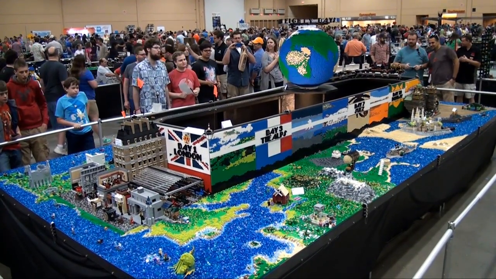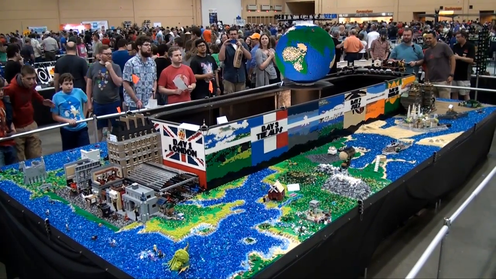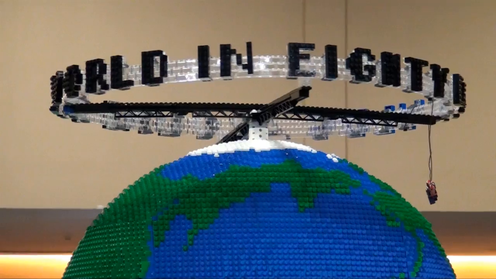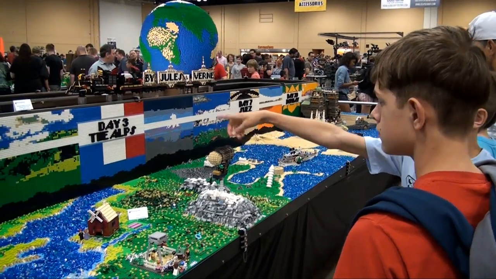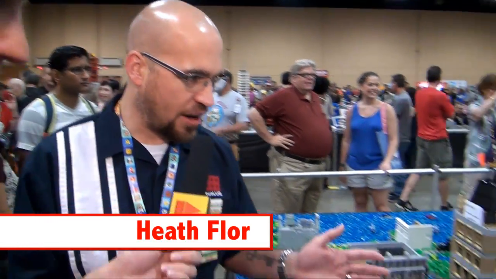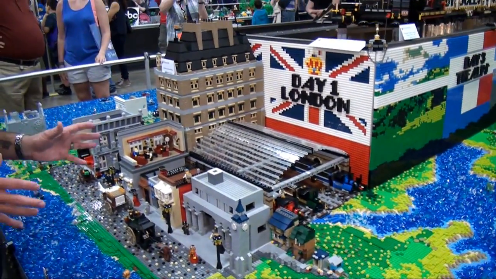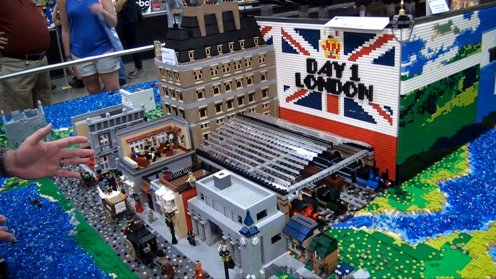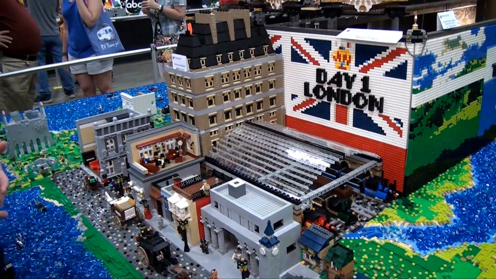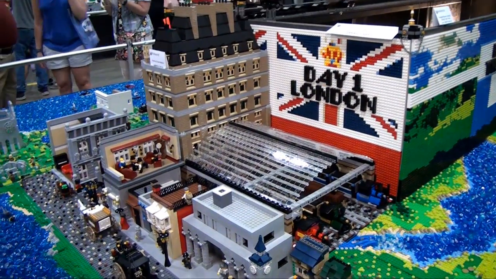I'm with Virtual LUG, and what we did was we set up a display called Around the World in 80 Days, which is by Jules Verne. Everyone picked up the book, everyone watched the movie, and everyone got to choose their own section here. Right here we started off with London, because, I'm not sure if you're familiar with the book, but what happens is he places a bet that he can travel around the world in 80 days.